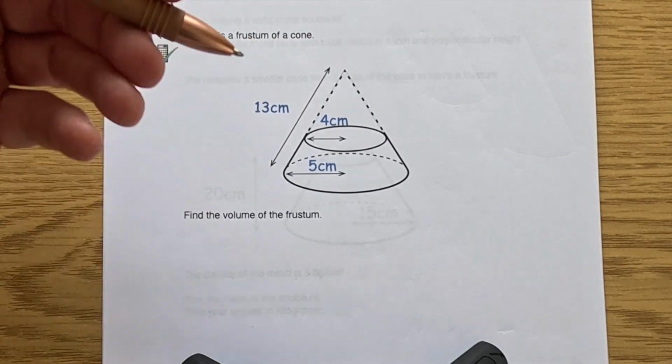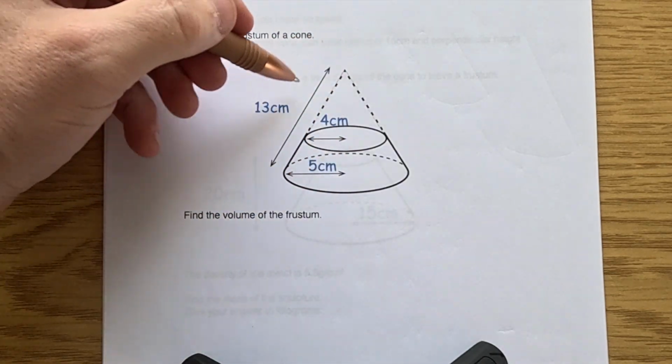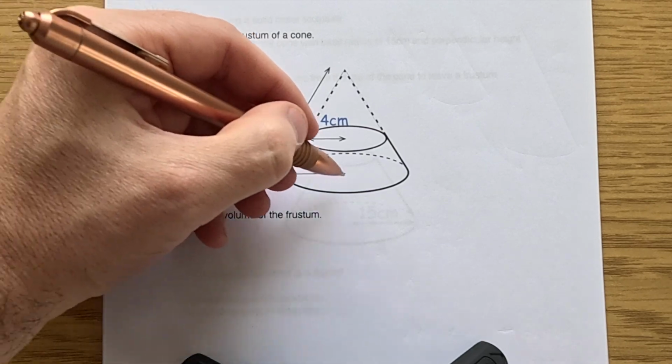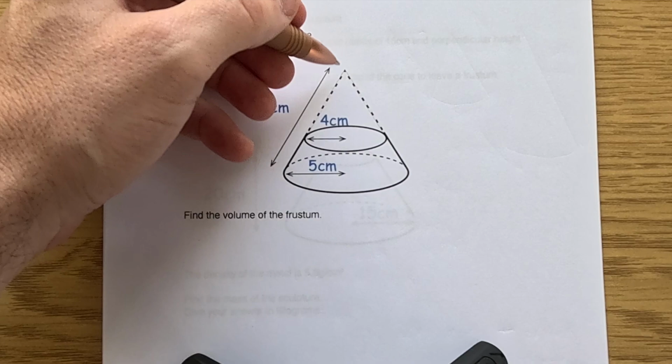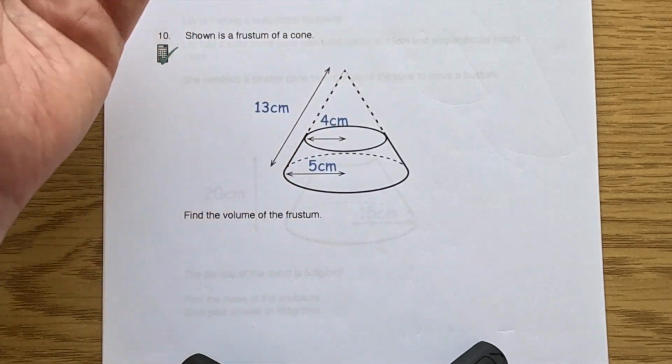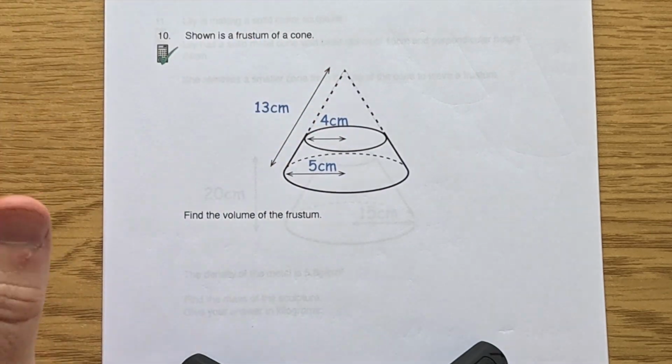So we may need to use Pythagoras' theorem here, because that'll be a right angle triangle with our 13 centimeters being the hypotenuse, 5 centimeters being one of the shorter sides, and the perpendicular height of the original cone being the other shorter side. Then we can use Pythagoras' theorem to find the perpendicular height of that original cone.